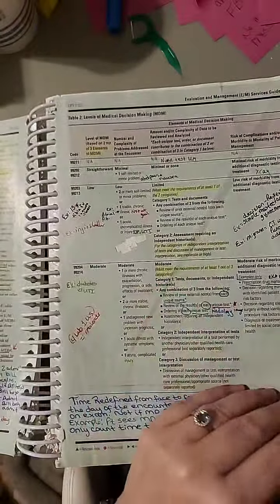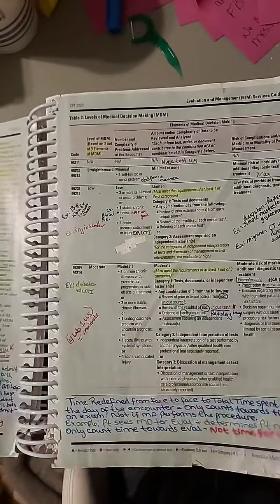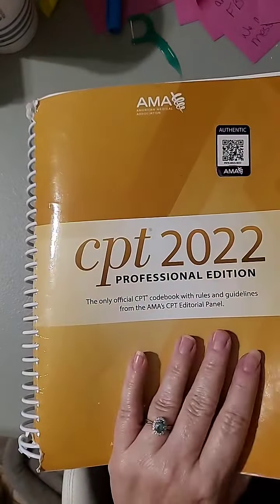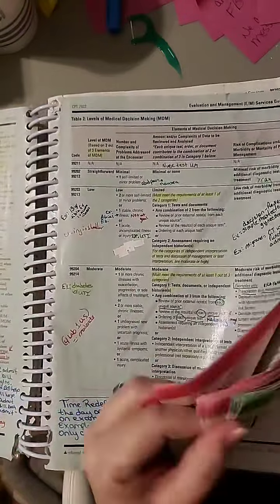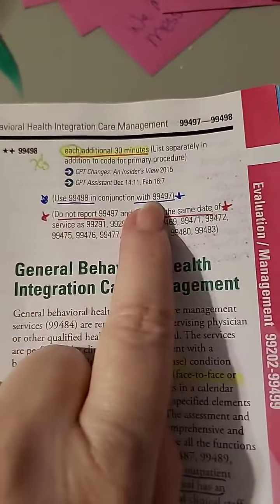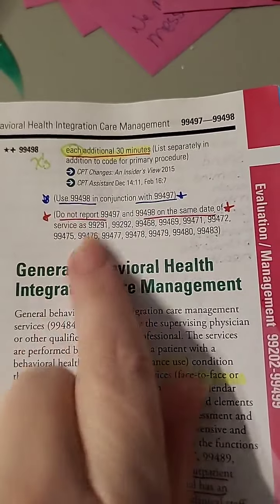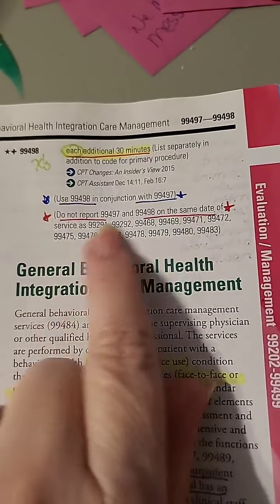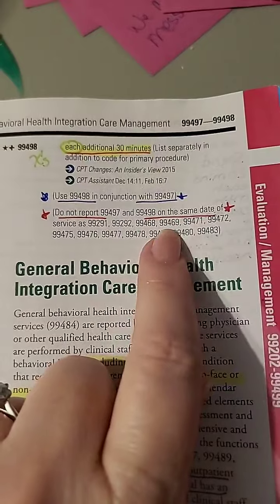And I teach you how to do that. You'll go through when you get your very first, your 2023 book in. You'll go through it right away and go straight to every single parenthetical. And when it tells you to use a code with a code, you blue highlight it. If it tells you do not use a code with a code, you're going to red highlight it.